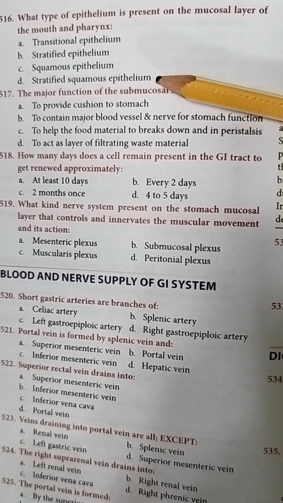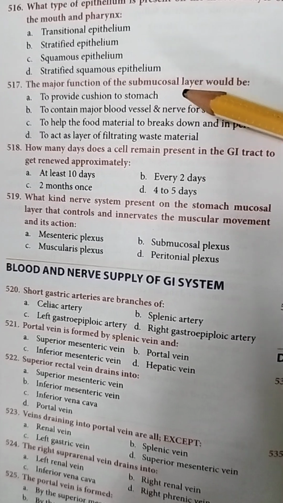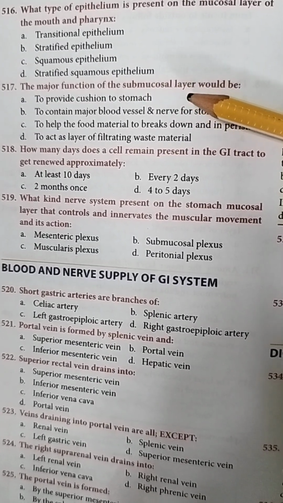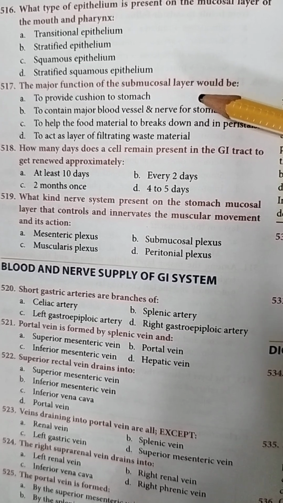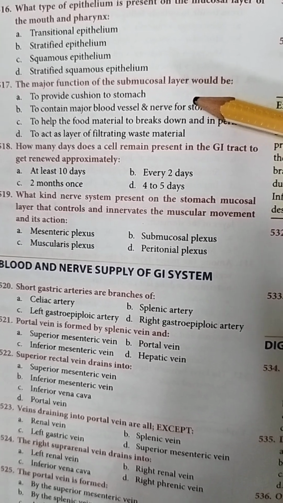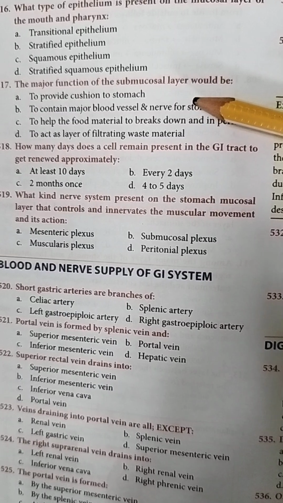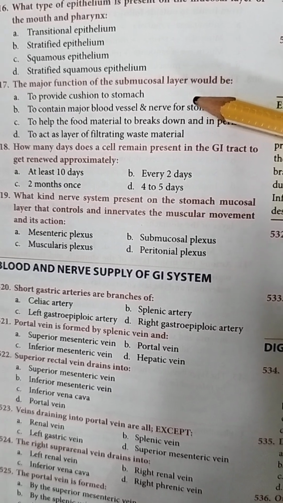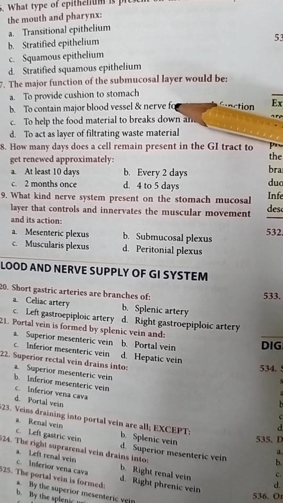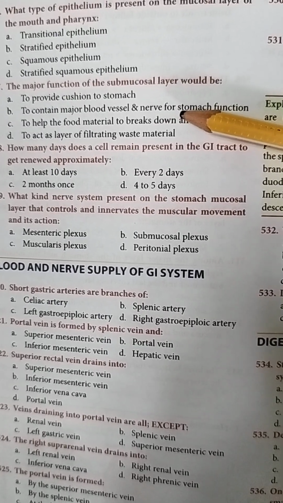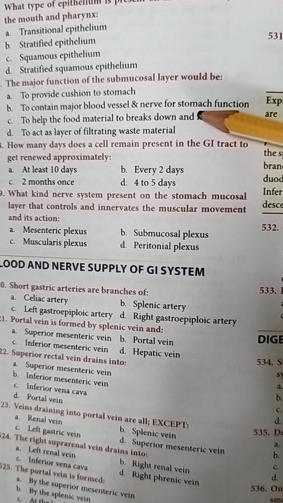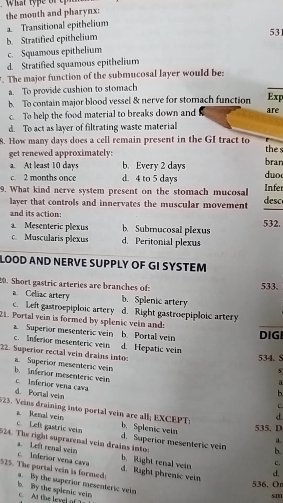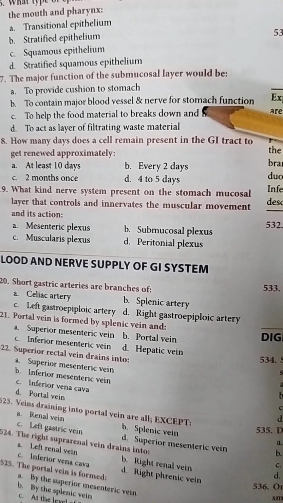The major function of the submucosal layer would be to contain major blood vessels and nerve for stomach function.